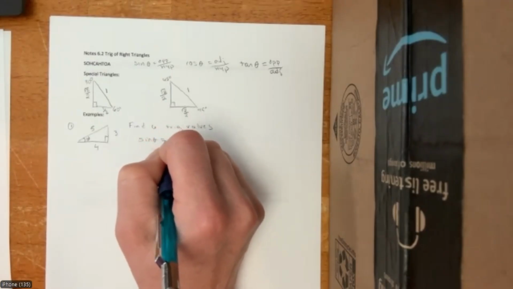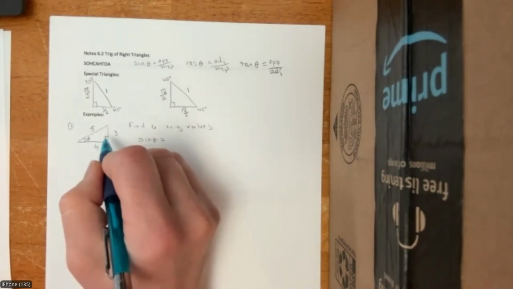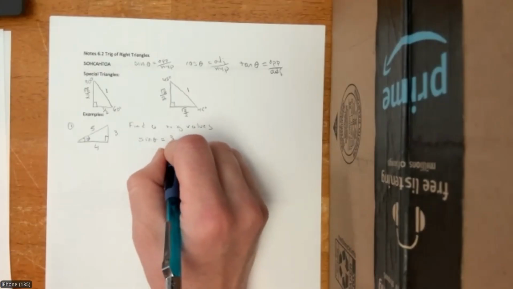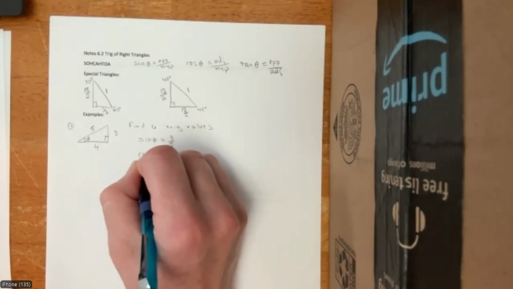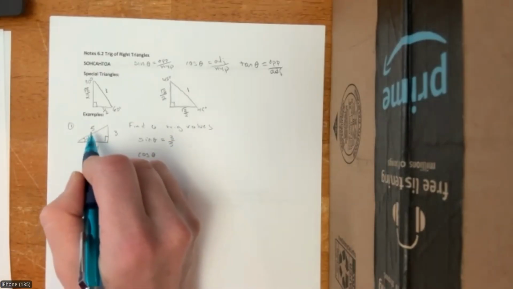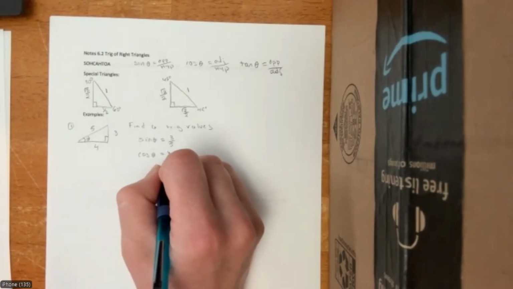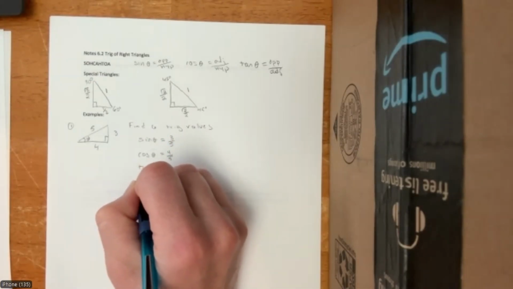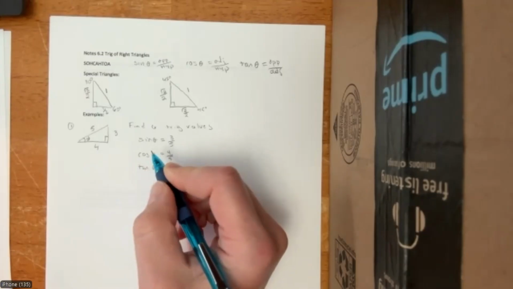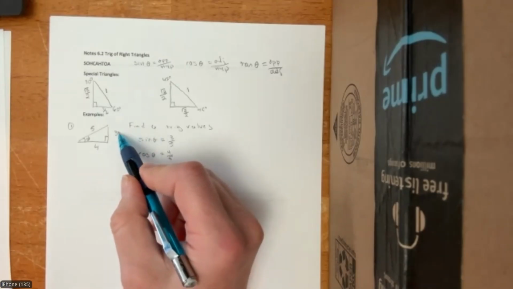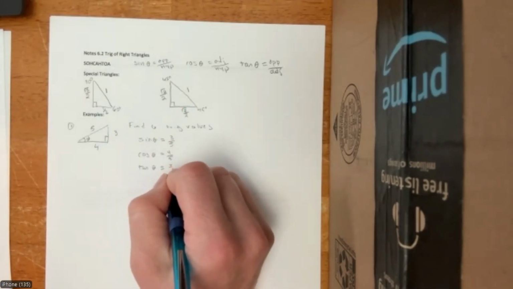Sine of theta is opposite over hypotenuse, so 3/5. Cosine of the angle is adjacent over hypotenuse, 4/5. Tangent of the angle is equal to opposite over adjacent, so 3/4.